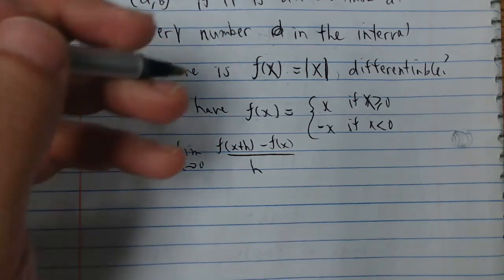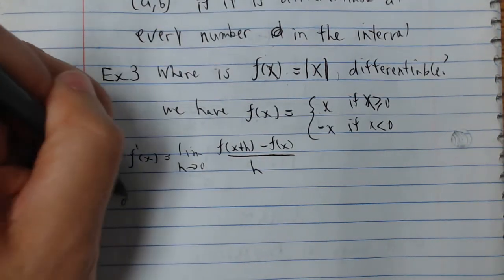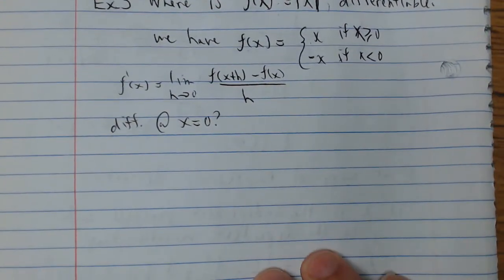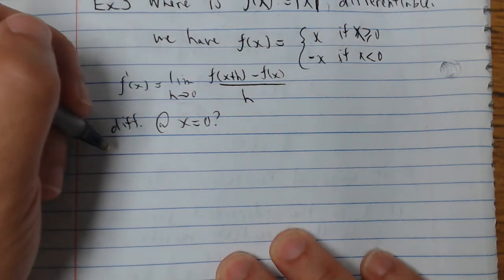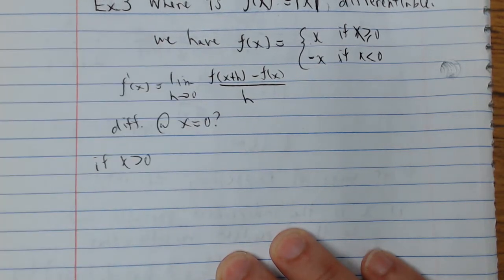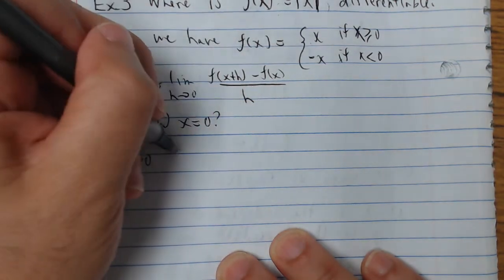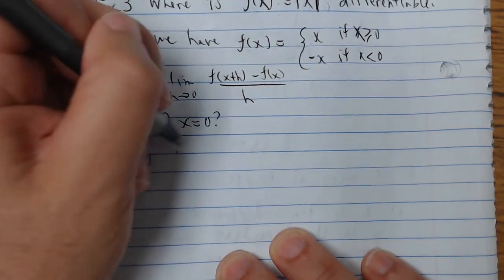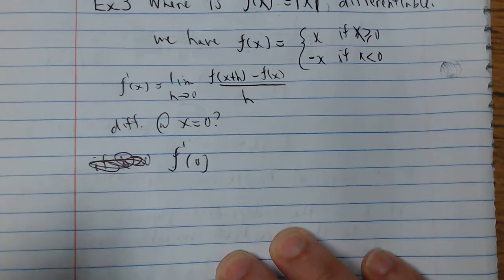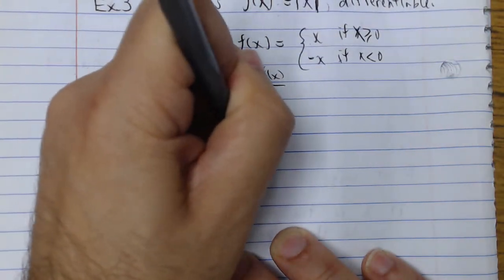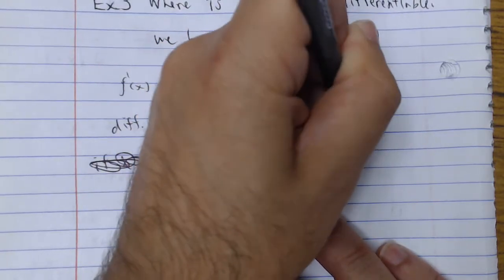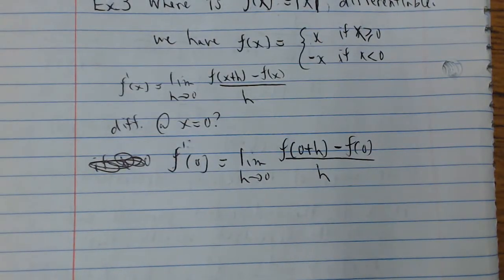So we want to check for differentiability. Let's see, is this differentiable at x equals 0? That's our question. So here's what we're going to do. We need to break this up into two parts. Or we don't even need to do that. Let's just say this. So at x equals 0, what do I want to find? I want to find out, does f prime of 0 exist? Yes or no? So this will be the limit as h approaches 0 of f of 0 plus h minus f of 0 all over h.